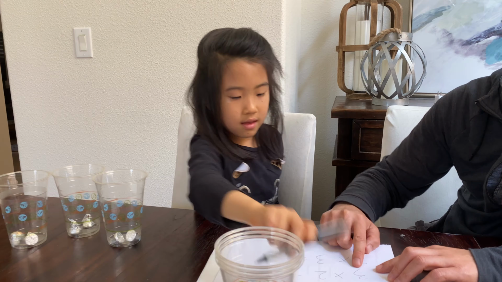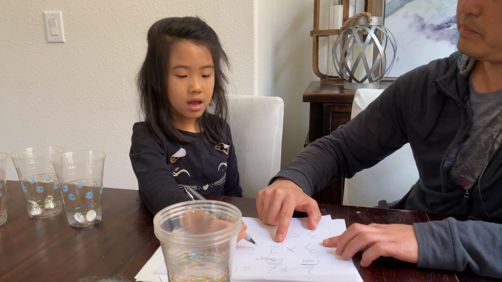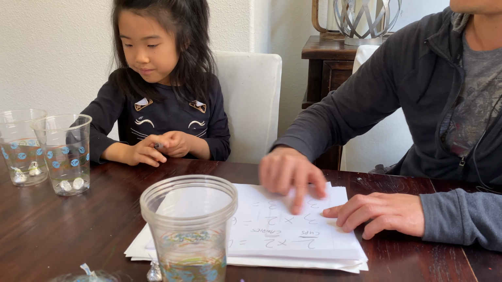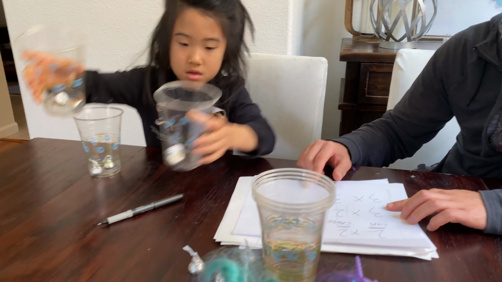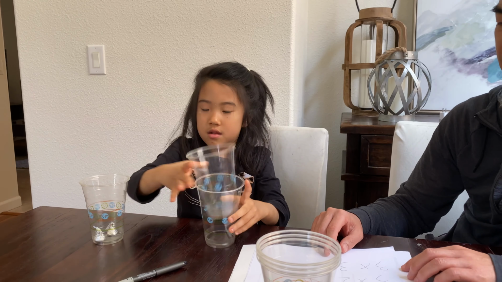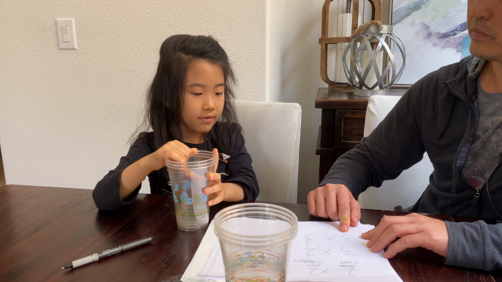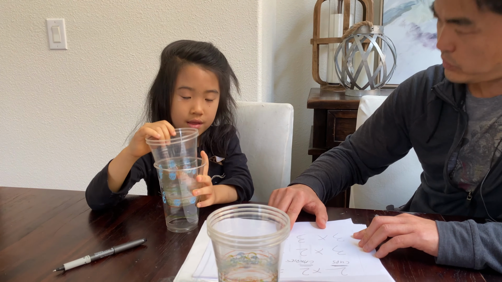6. Okay, so let's read the problem. 3 times 2 equals 6. So remember, we should say the full thing. Okay, good job. You got it right. Now, let's do the next problem. 3 times 3. Equals. Good.